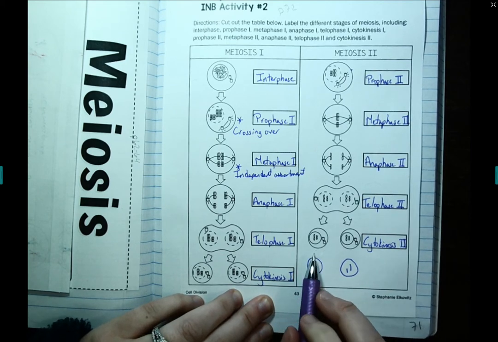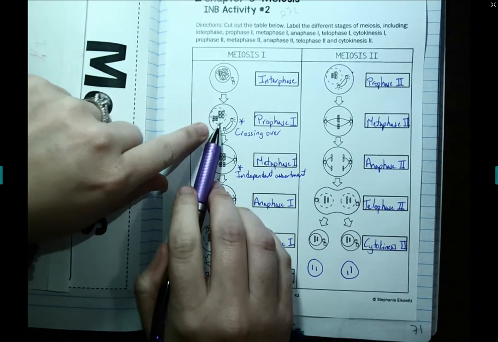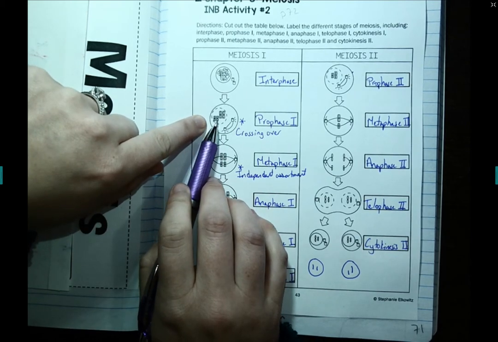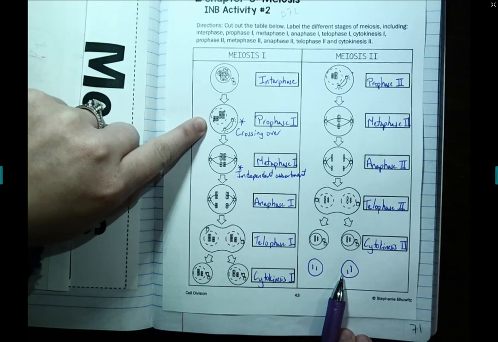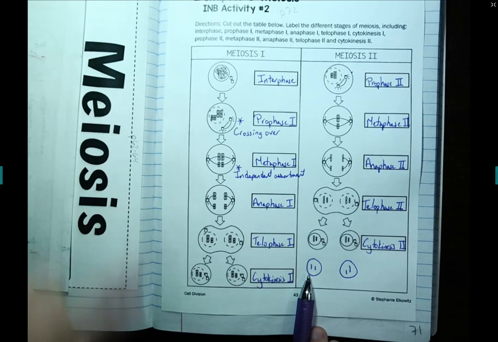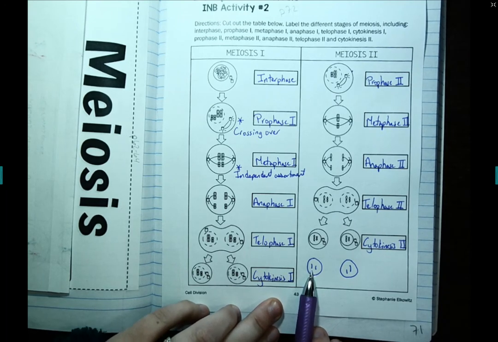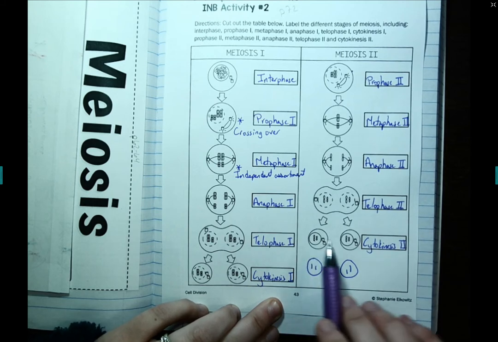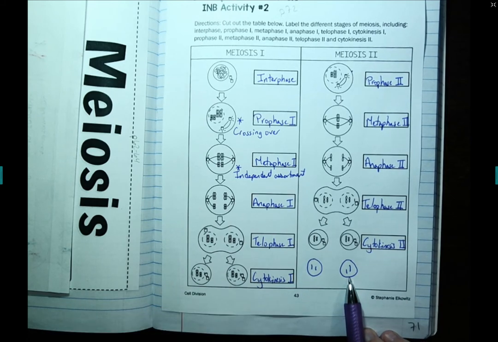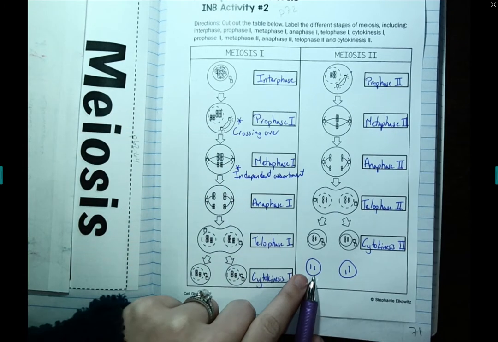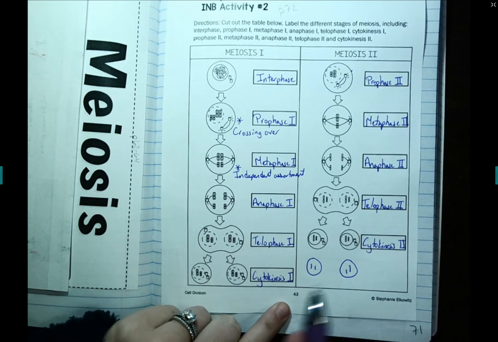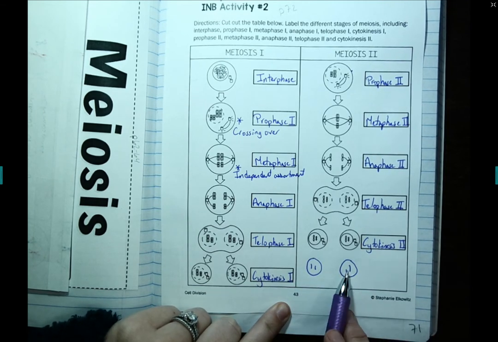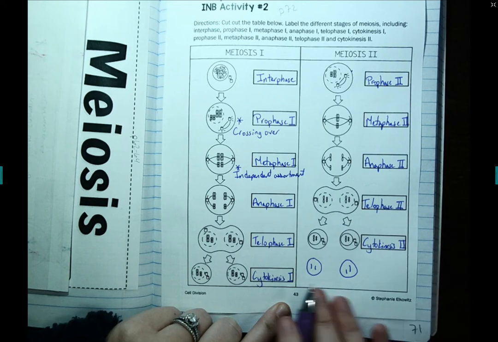haploid daughter cells. In the end, or sorry, at the very beginning in prophase, we had 1, 2, 3, 4 chromosomes because we were diploid. But here at the end, with our daughter cells, the number of chromosomes we have is only 2. This cell has 2 chromosomes, this cell has 2 chromosomes, 2 chromosomes, 2 chromosomes. So we went from having 4 to 2. So we truly have cut the number of chromosomes in half to create 4 haploid daughter cells.